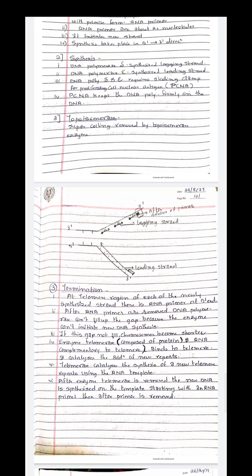If this gap is not filled, the chromosome becomes shorter. So the enzyme telomerase, which is composed of protein and RNA complementary to the telomeres, binds to these telomeres and catalyzes the addition of new repeats.